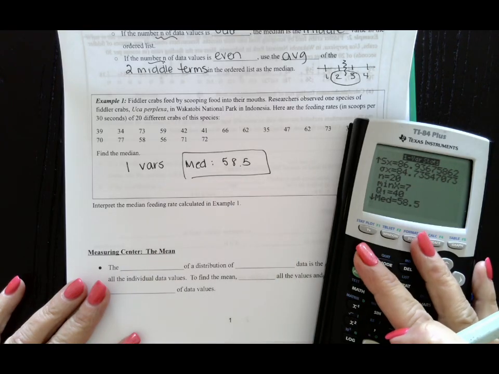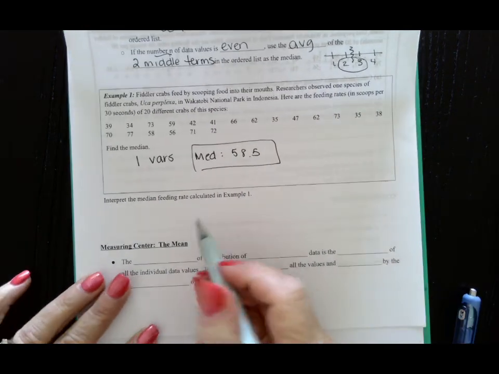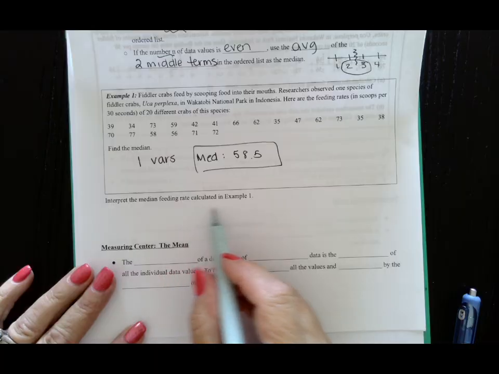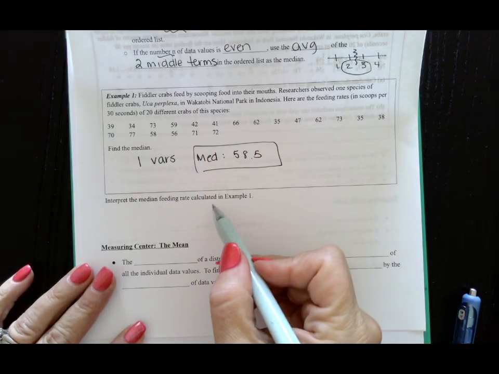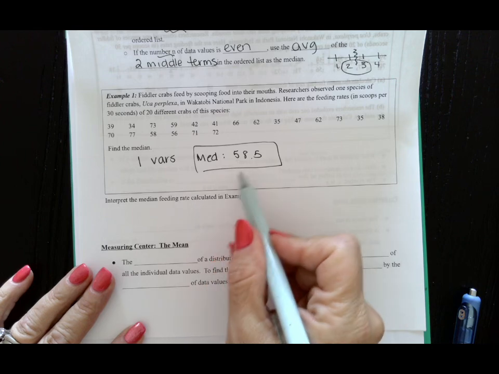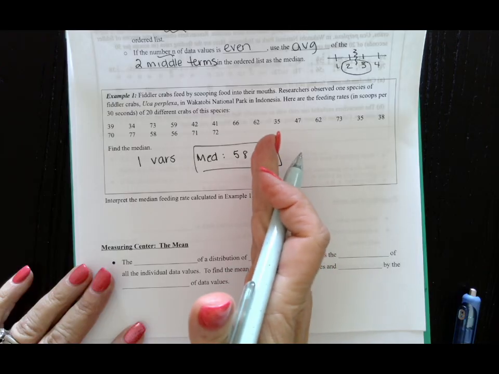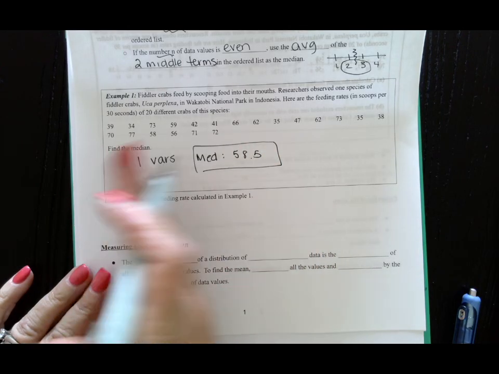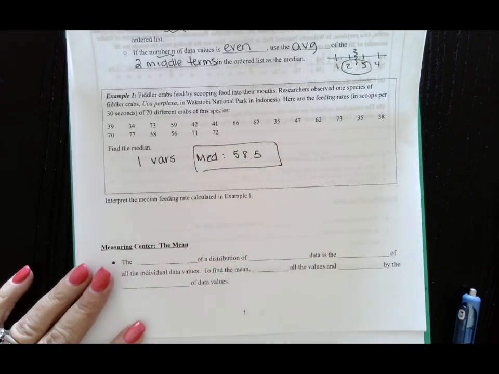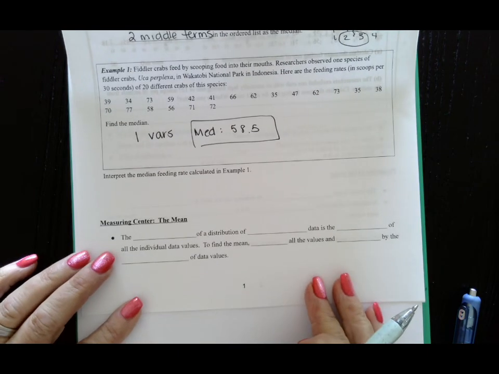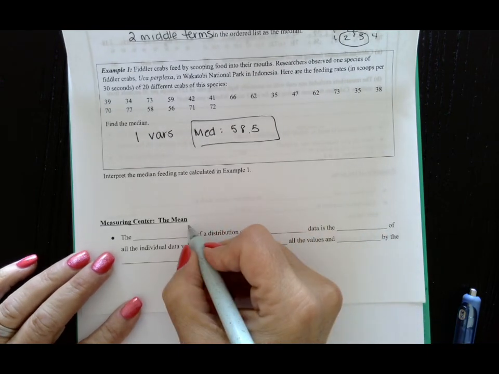If we want to interpret the median feeding rate that's calculated, I didn't even read the question here, but basically what it means is that this value of 58.5 is the number that's in the middle. So half of the numbers are going to be less than that, and half the numbers are going to be greater than that.